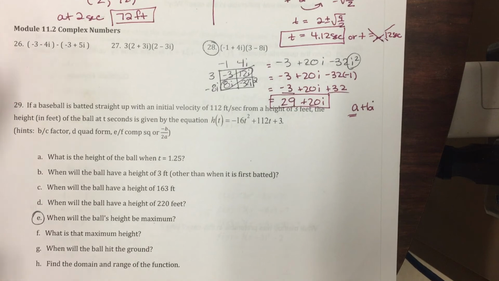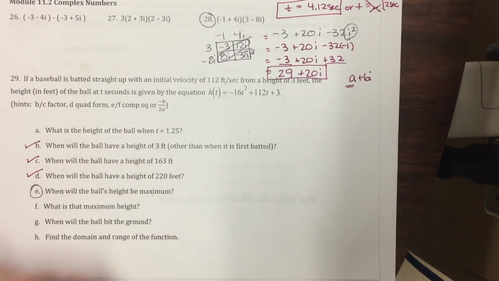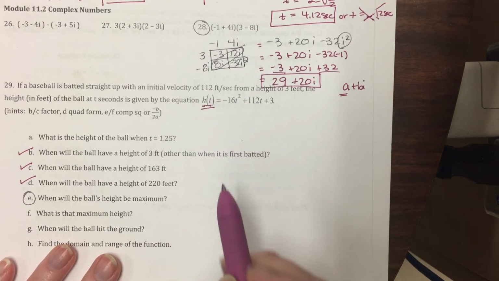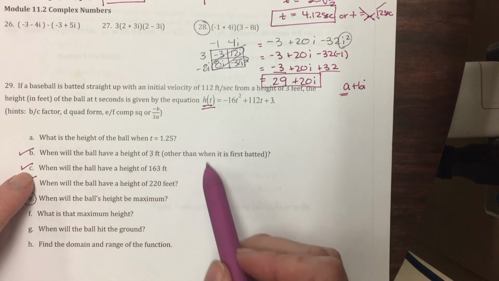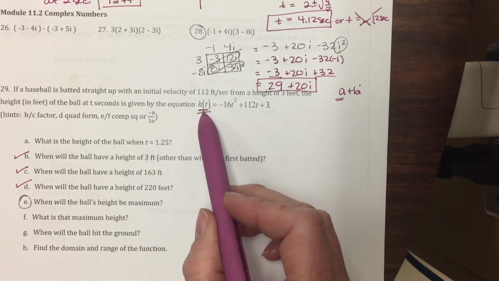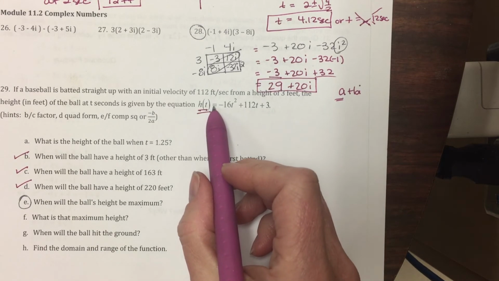Number 29, I'm just going to pick a couple things that I want to talk about on this one. I think from my work you can see a lot of it. I want to mention B, C, and D are all very similar. In all of these, I'm giving you different heights. So for B, for instance, you're setting this equal to 3. For C, for instance, you're setting it equal to 163. And for D, you're setting it equal to 220. So when you're solving it, it depends on what method you want to use, but always you have to get it set equal to 0.